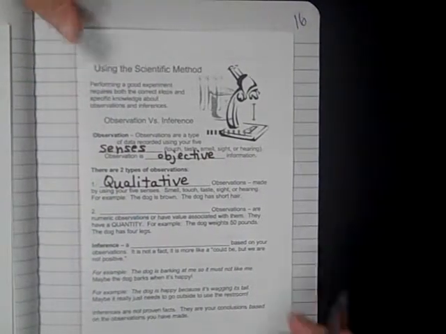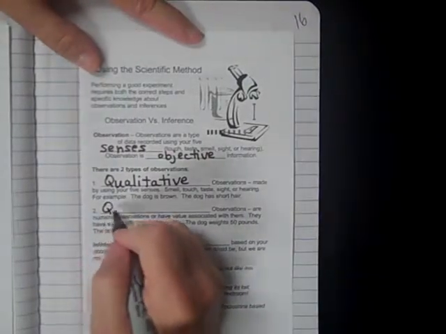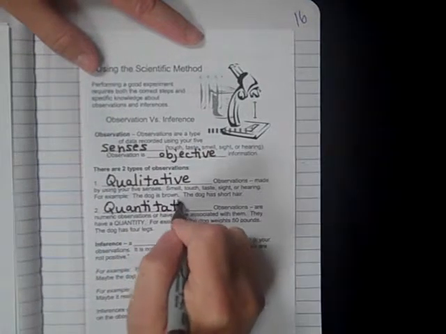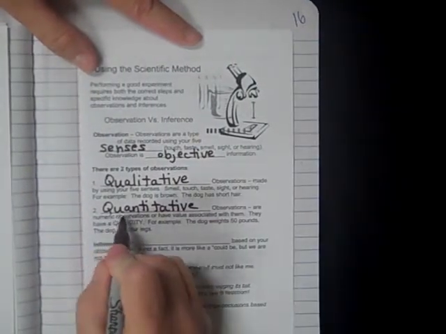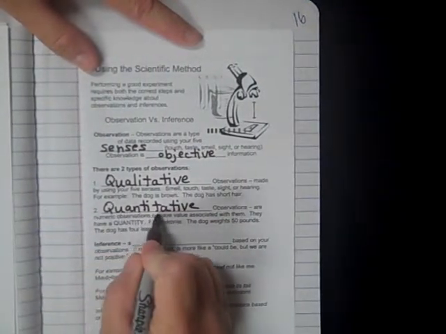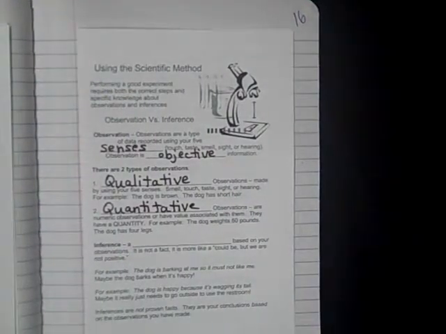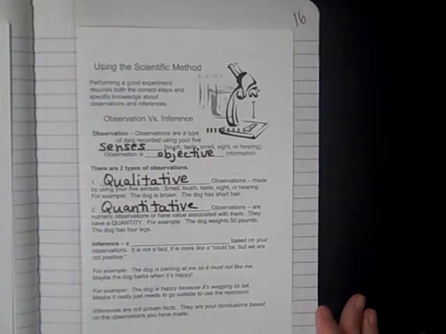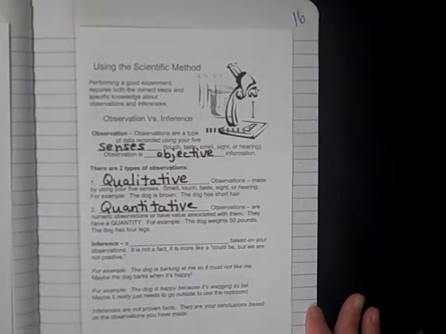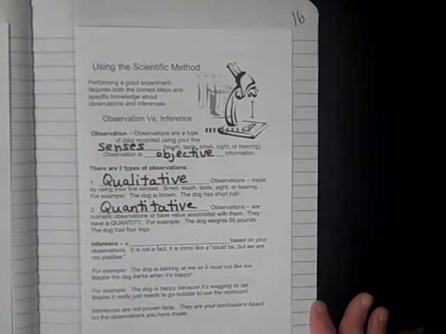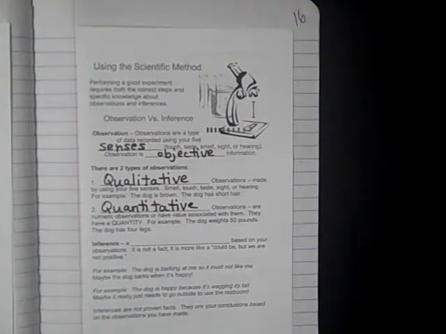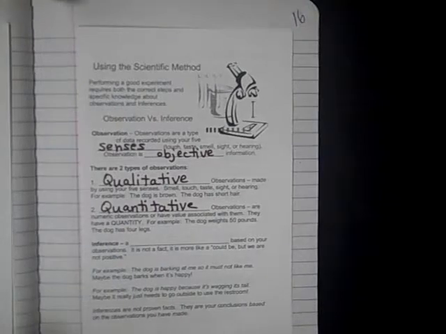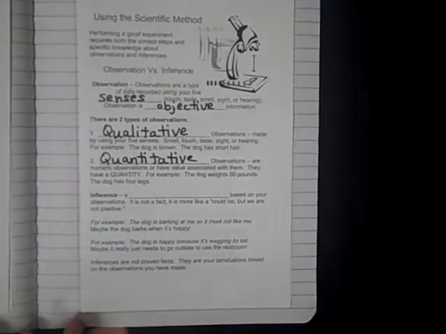The other kind of observation is quantitative. I want you to notice that at the beginning of quantitative is the beginning of quantity. Okay, so if it's anything that involves a quantity, which would mean a number or a measurement or something like that, then it is quantitative. For example, the dog weighs 50 pounds or the dog has 4 legs.